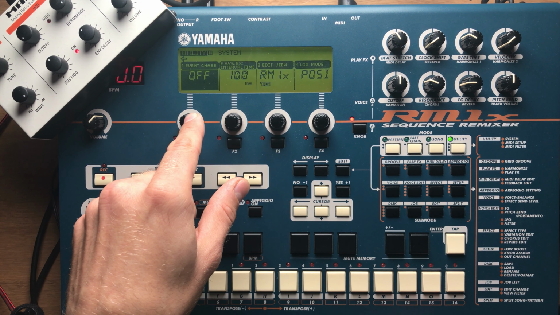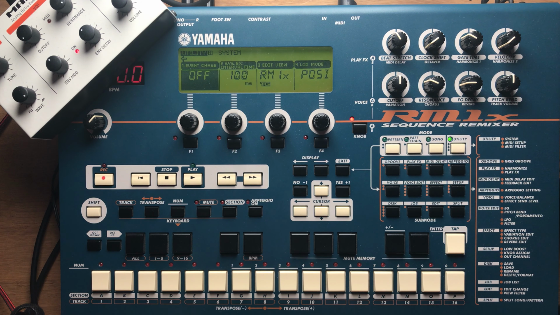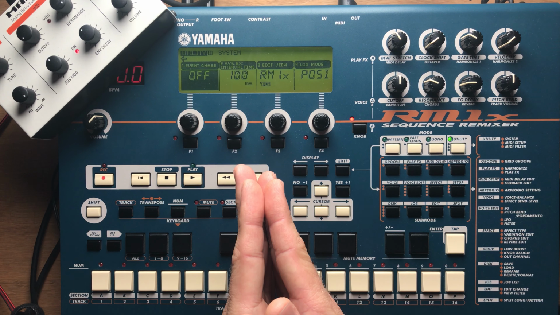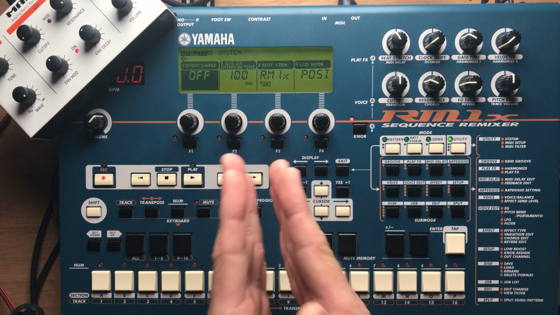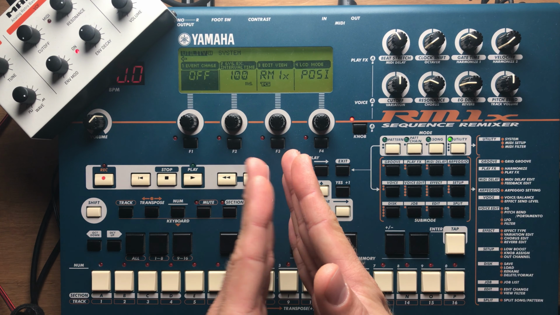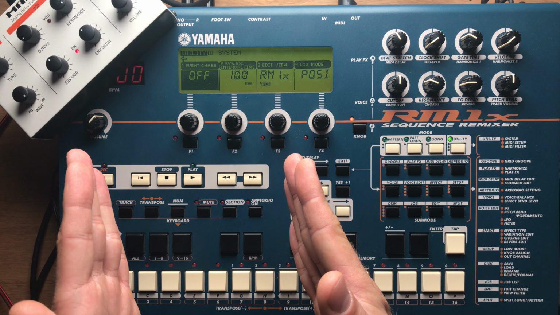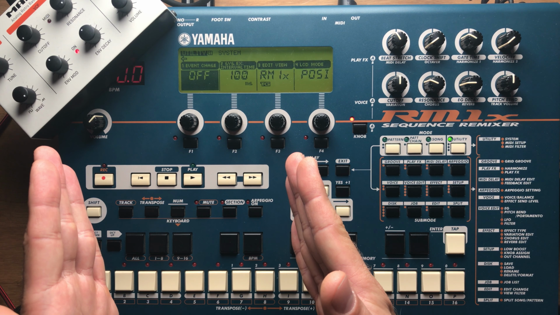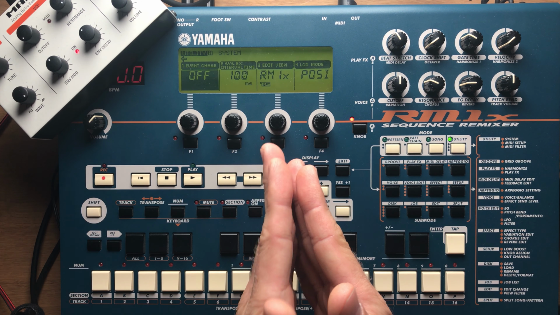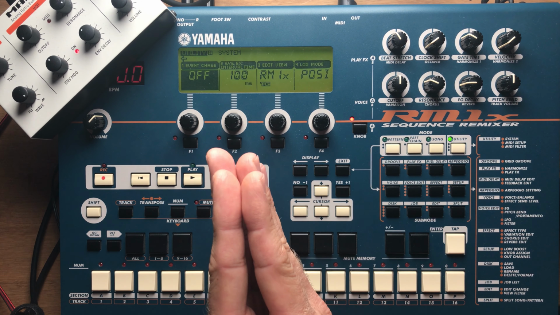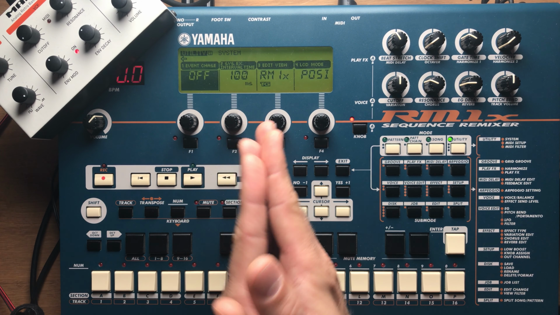And the event chase is basically something that when you start your song, for example, in the middle, and you had some program changes before, you might miss them out because you started your sequence or your song in the middle.